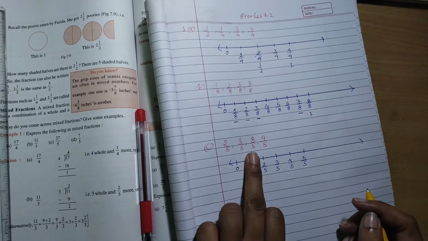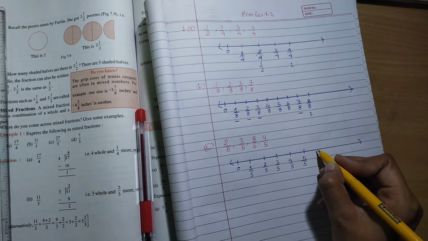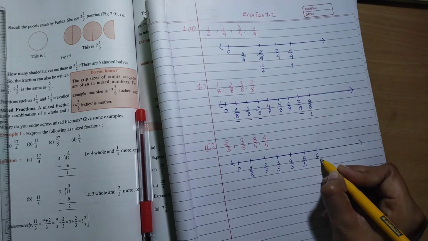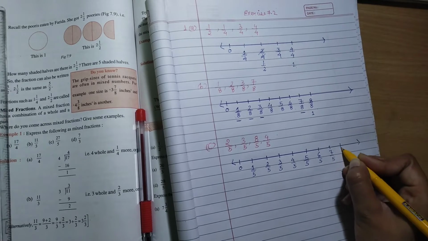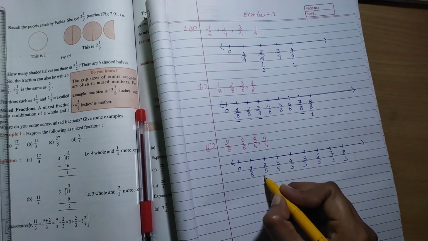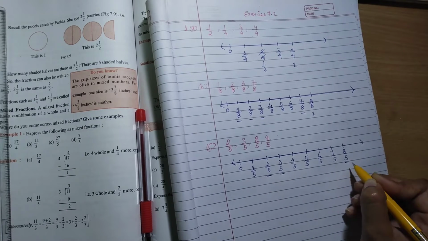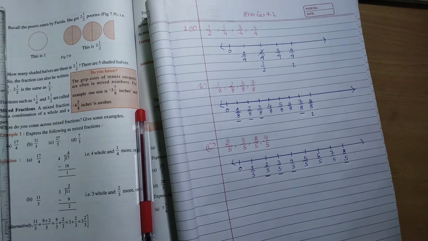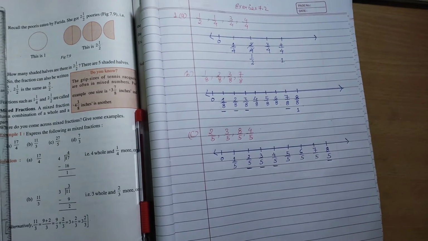Now you see that 8 by 5 is not among them. So we will increase our segments. So it will become 6 by 5, then 7 by 5, then 8 by 5. We got it. Now we can just highlight those: 2 by 5, 3 by 5, 8 by 5 and 4 by 5. Our solution is now represented.